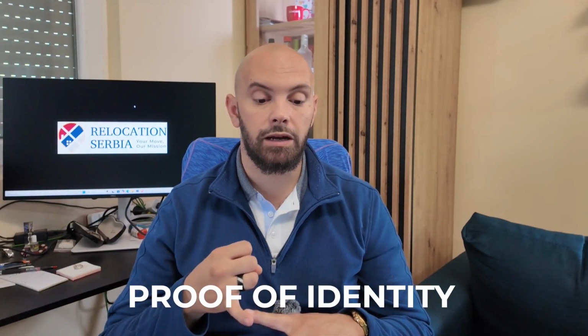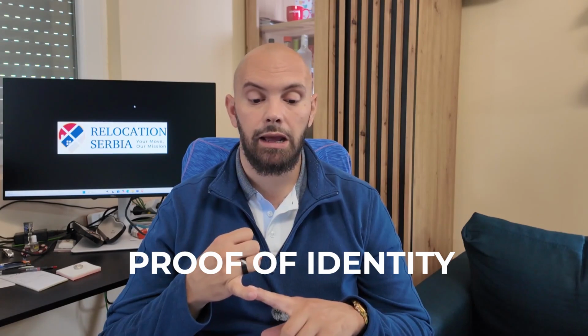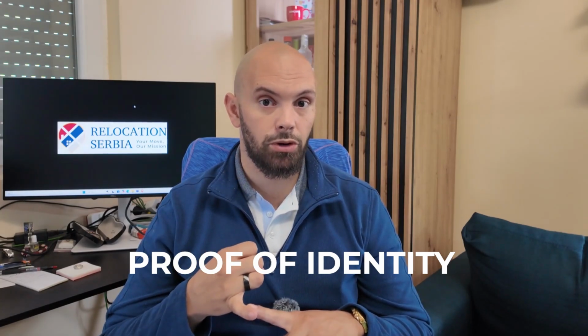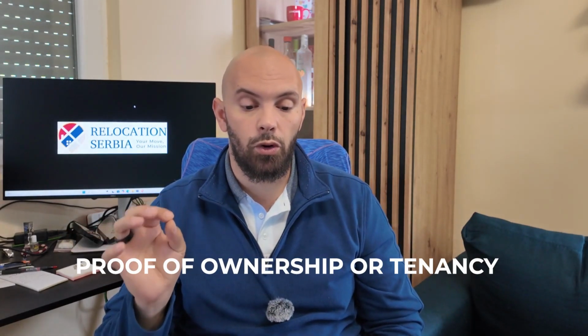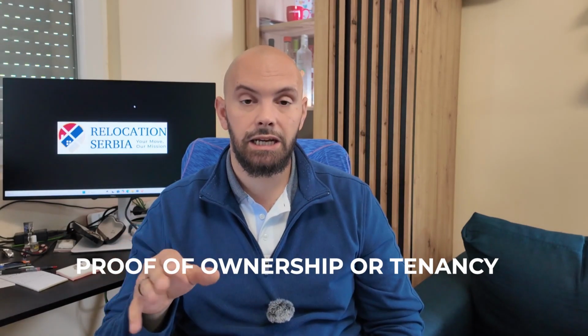You're going to need proof of identity, which is usually a valid passport, because you won't have an ID card from your temporary residency, since you typically apply for temporary residency after you make the property purchase, unless you've already opened up a business and then looked to purchase a property, in which case you'd already have a temporary residency ID card. The next one you're going to need is proof of ownership or tenancy.